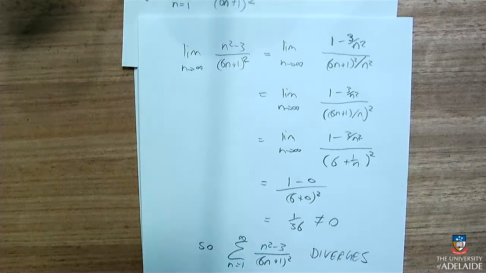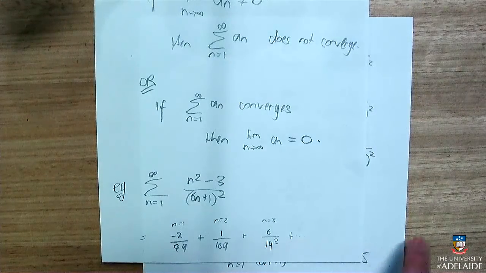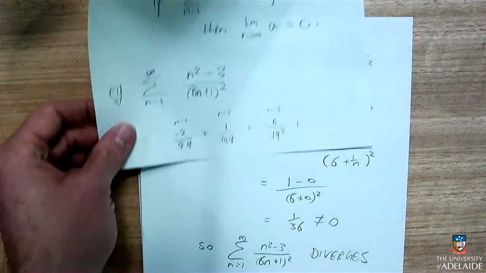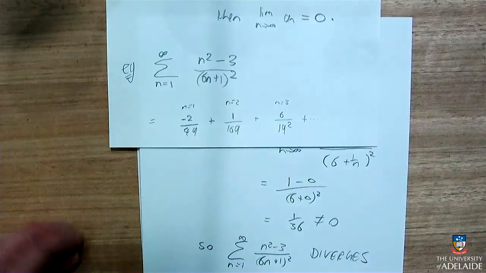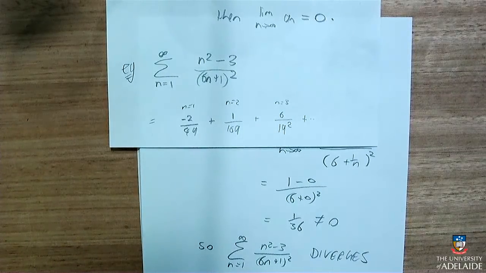The reason this works is that as small as these numbers are, eventually when I go far enough, it's just the same as adding 1 on 36 plus another 1 on 36 plus another 1 on 36 plus another 1 on 36 forever. And if I add enough of them, I can get as big a number as I want. There you go. In past exams, there's been a classic exam question that had one of these, where you just had to do the limit and go, diverges.